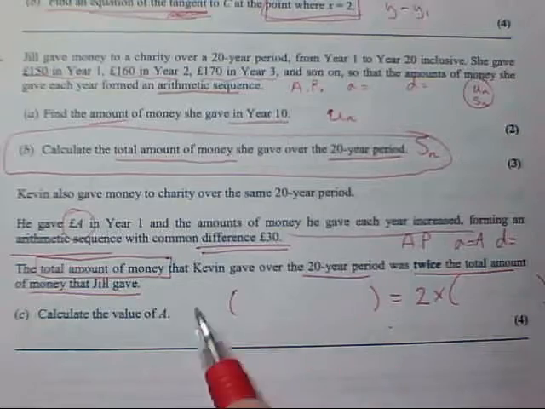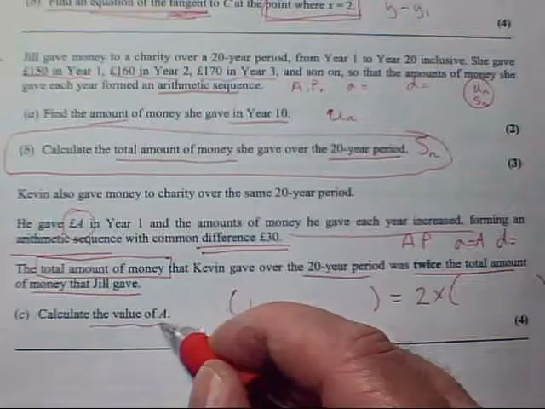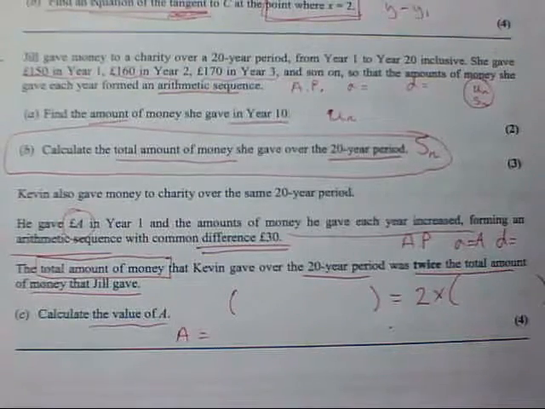Okay, so simplify this and solve for A. A equals, and that's what you're trying to calculate the value of. So when you've got A equals, you've finished. Hope that helps.